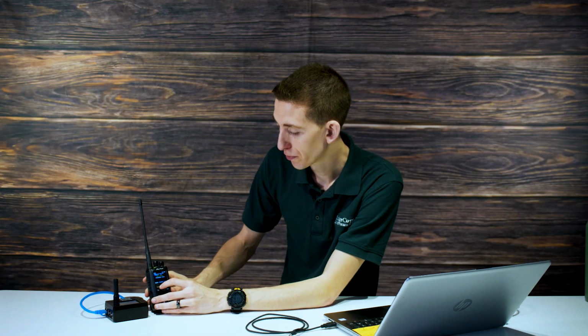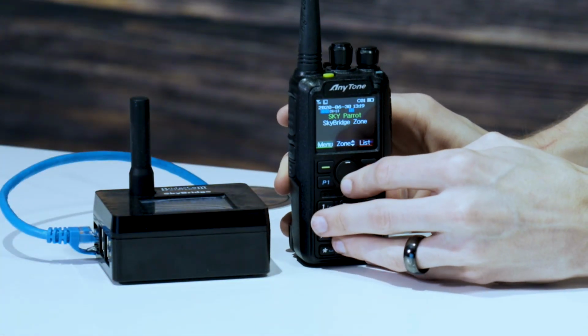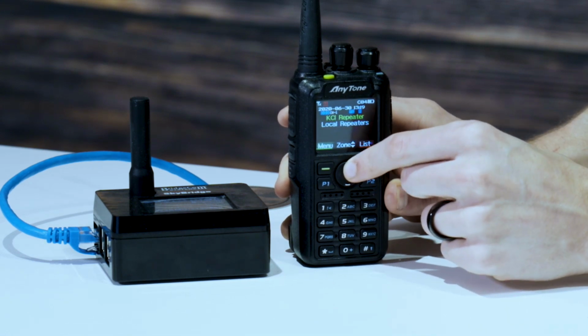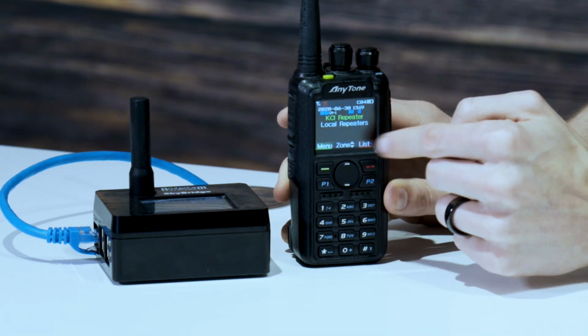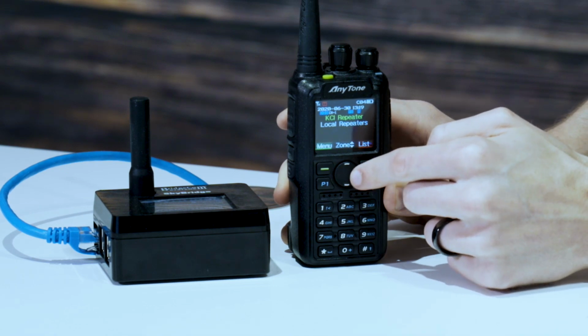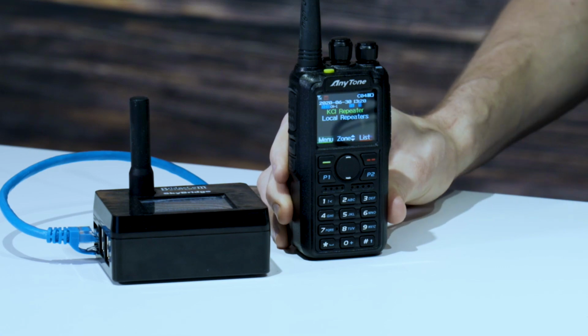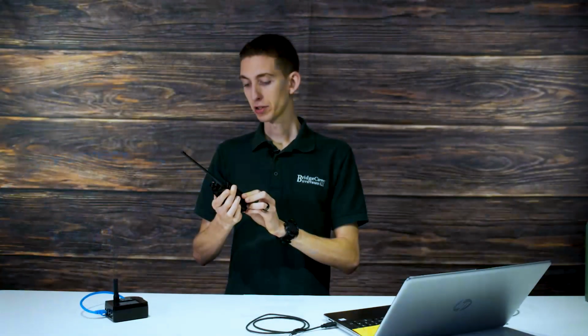Awesome, there we have it. So if we look at our zones here, we have our Skybridge zone with the parrot. Now if we go up, there we go. We'll go up to the last one, local repeaters. We have it there. There's the KCI repeater. So we are all set. So we can give it a shot here. See if we can reach it. No guarantees, but we'll give it a shot.